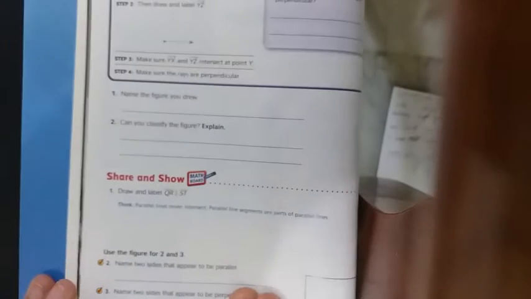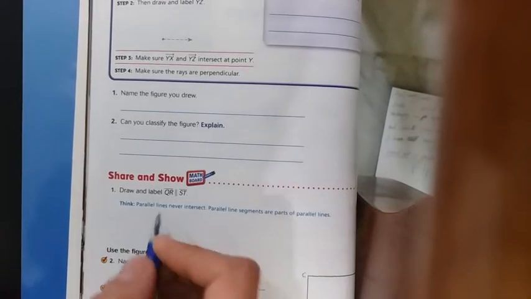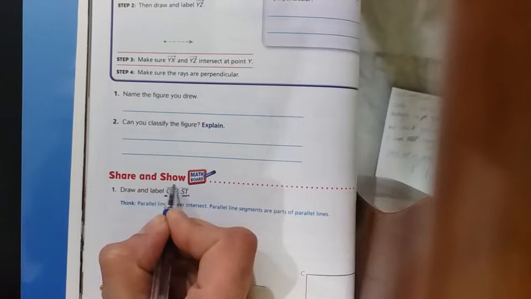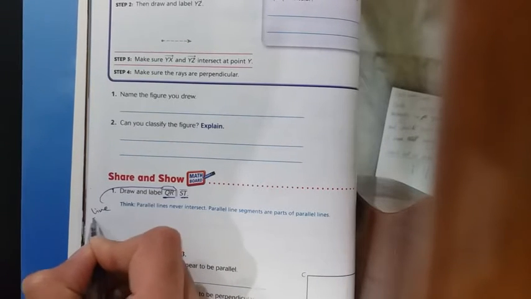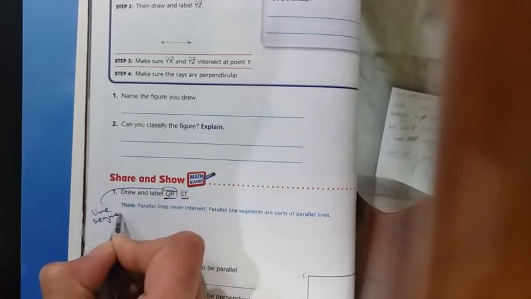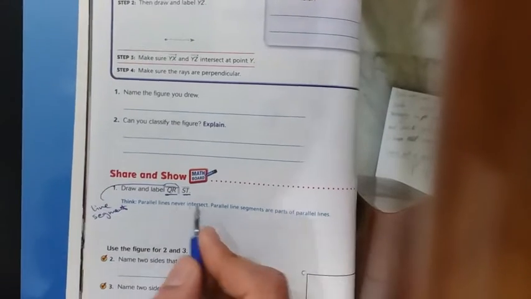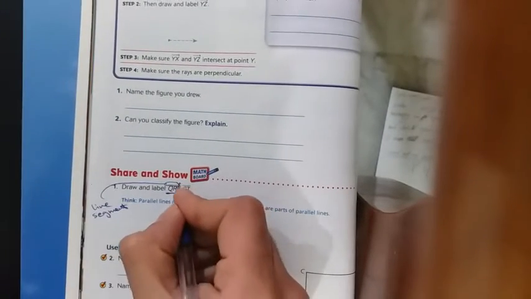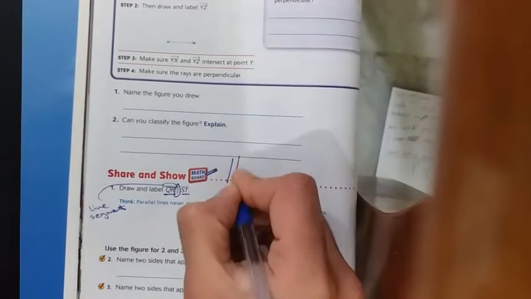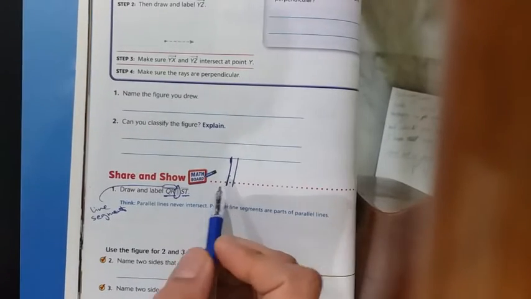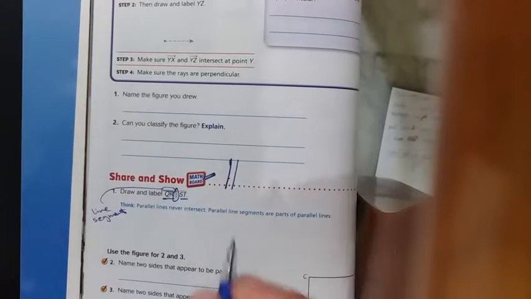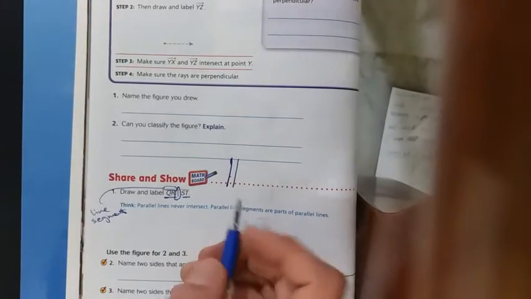So let us take some examples so everything is going to be understood. Let us solve, share and show. Number 1, draw and label. QR parallel to ST. Look at this sign. This sign means line segment. And this sign here, remember, means parallel lines. The parallel lines will never intersect, and they will keep the same distance.